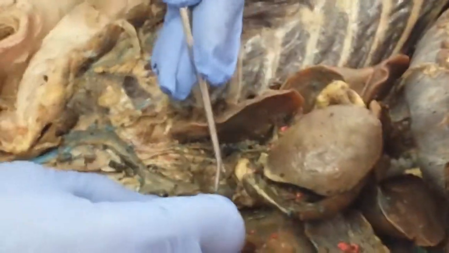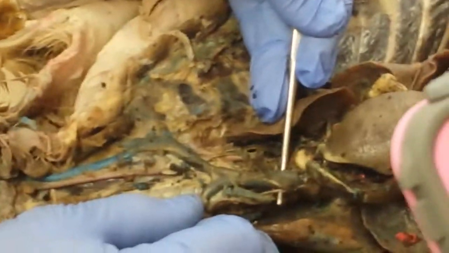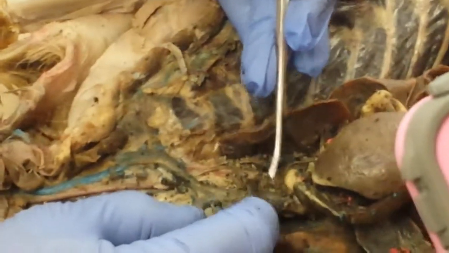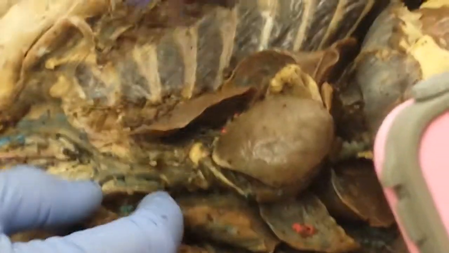Moving on to the superior vena cava now, which transports the blood from the head and neck back to the right atrium. Noting that the main portion of the superior vena cava is located right here. This is called the internal mammary vein. There should be an artery in here, but I'm sure it's been nuked. But it goes to the breast tissue. Okay.